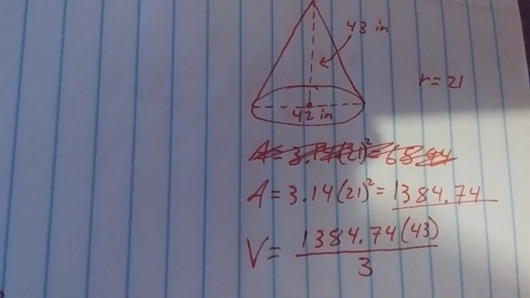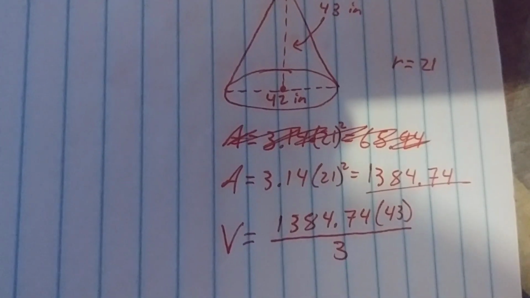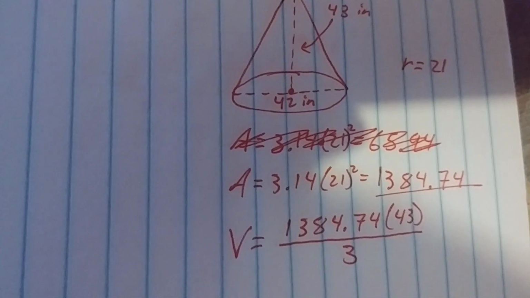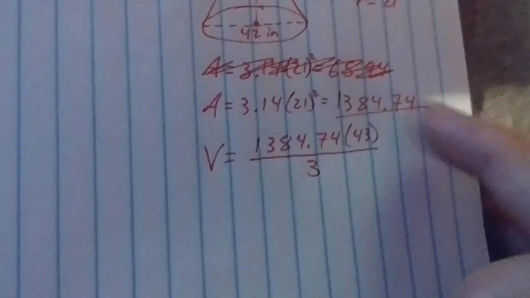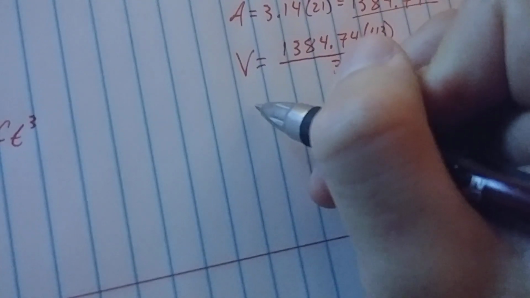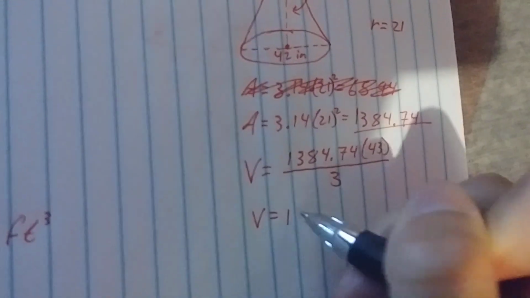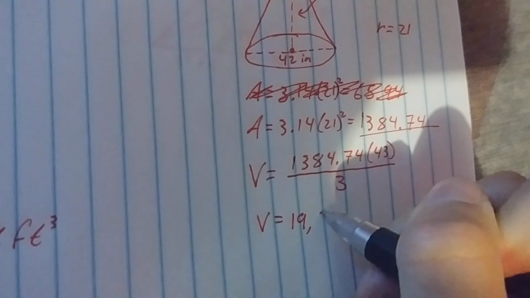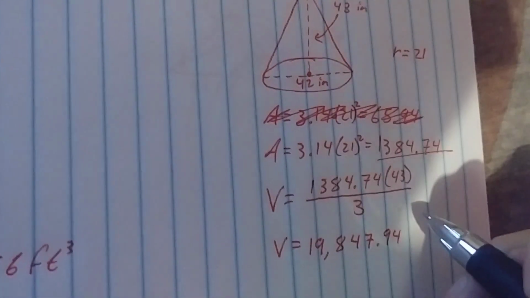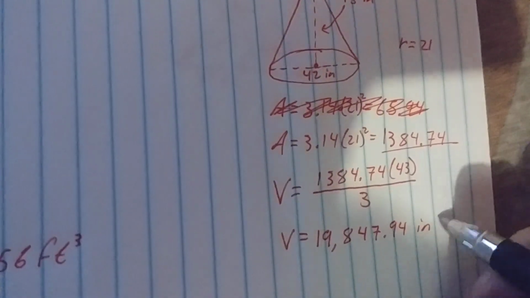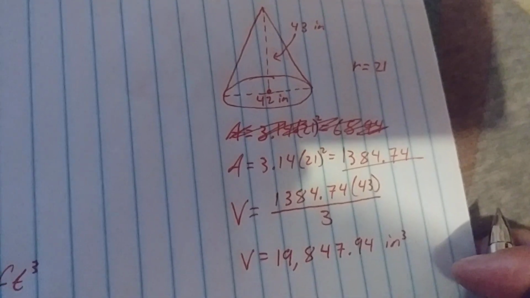So we got 1,384.74 times 43, and all of that divided by 3. This gives me my volume to be equal to 19,847.94. We're talking about inches, so it'll be cubic inches. That will be my volume.